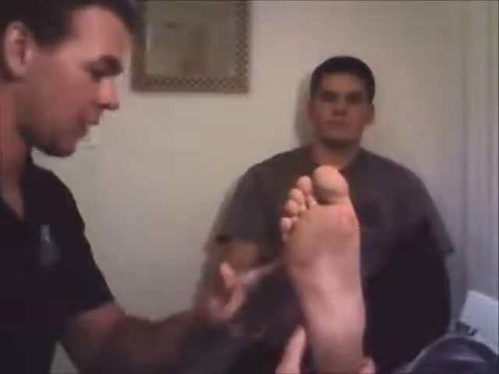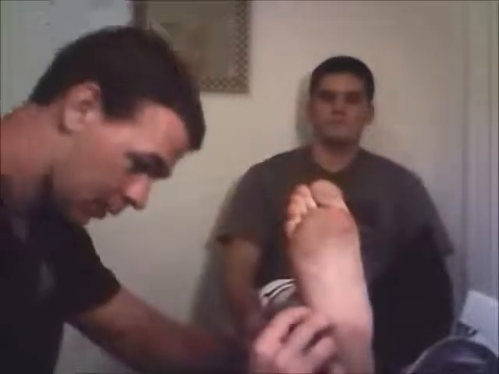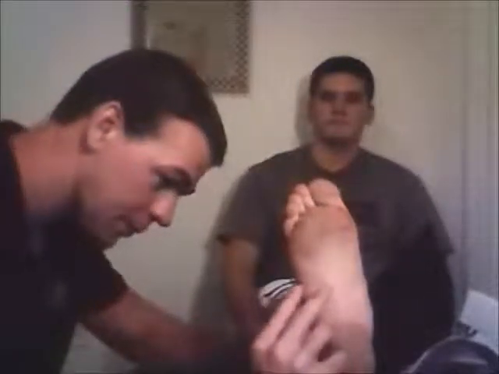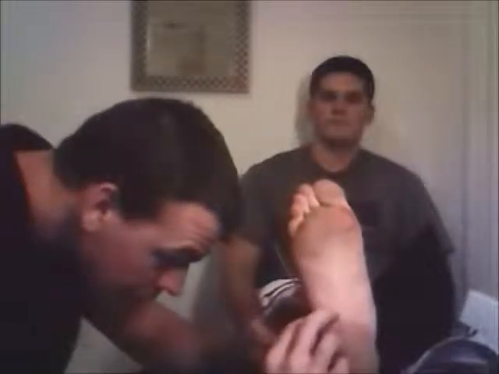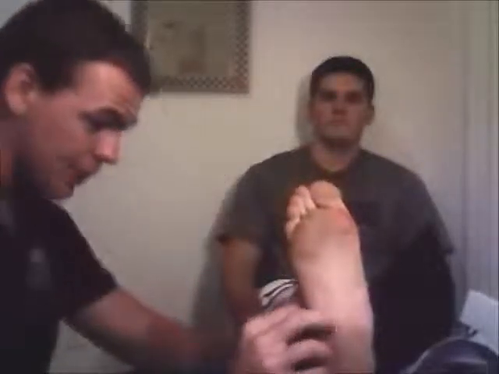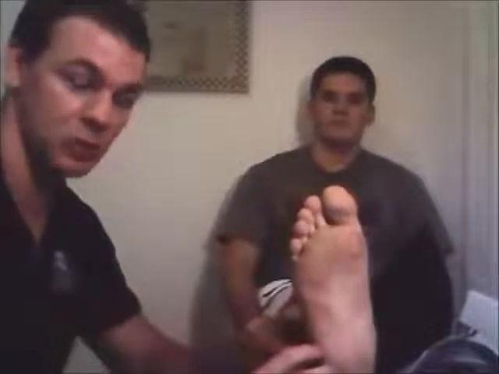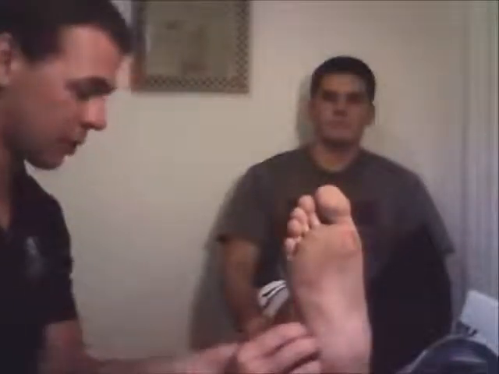Can you bring this foot towards your body? Good. Okay, good. So just relax. Mike has 20 degrees of dorsiflexion, and that is normal. That's the upper limit for the range, so we have good range of motion there.